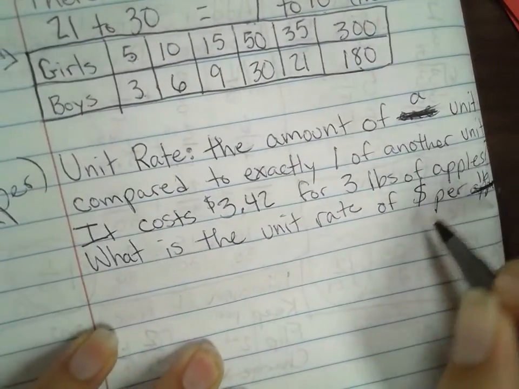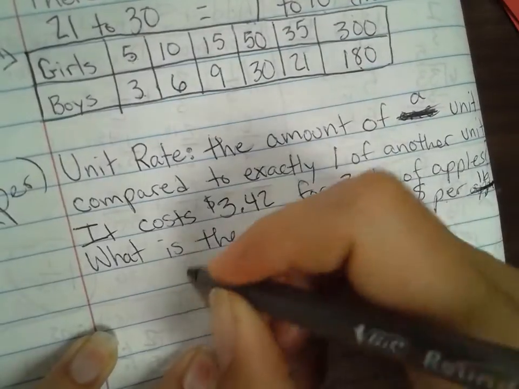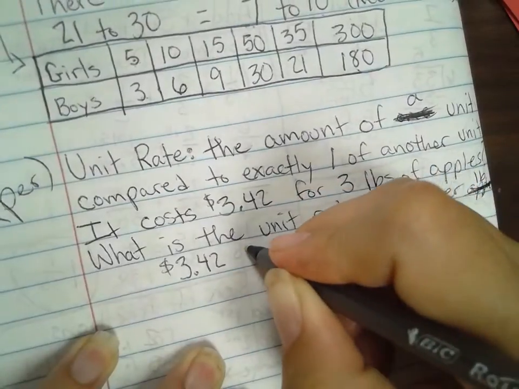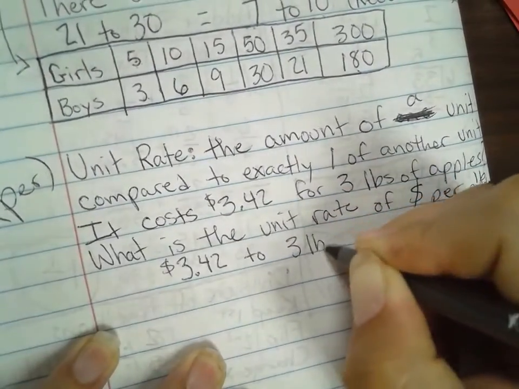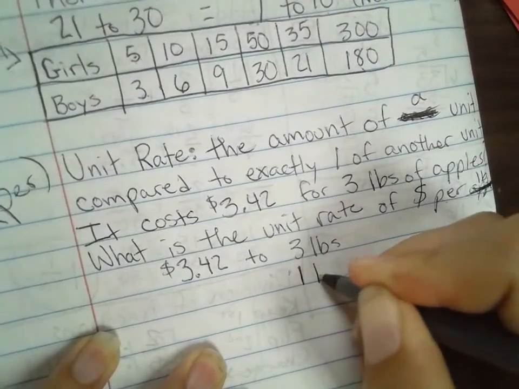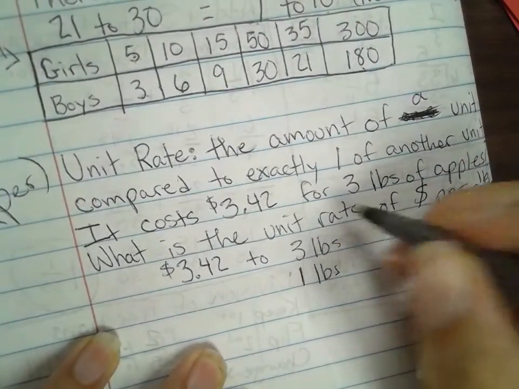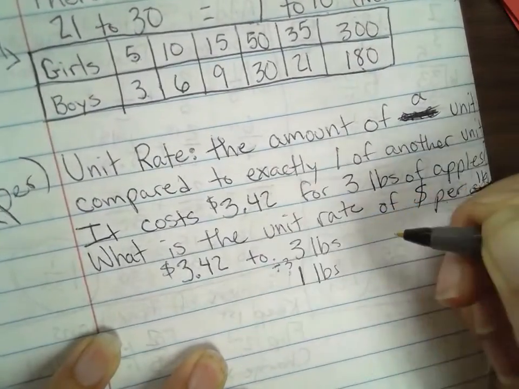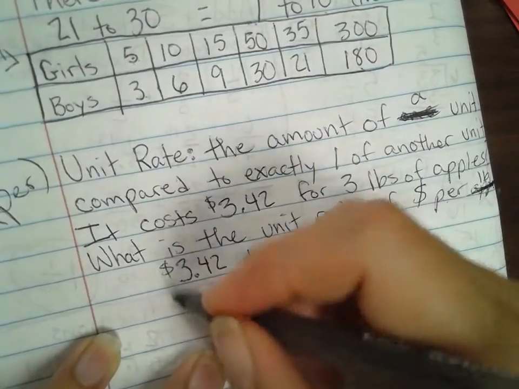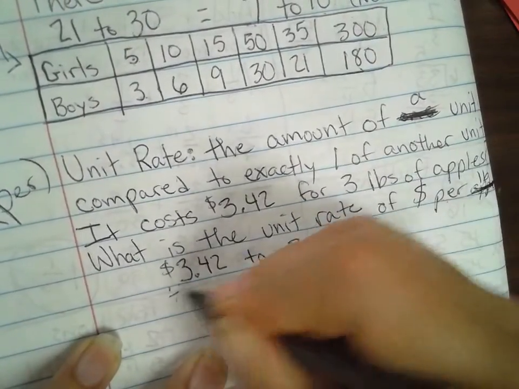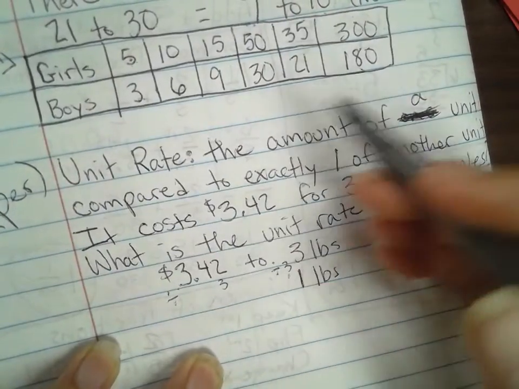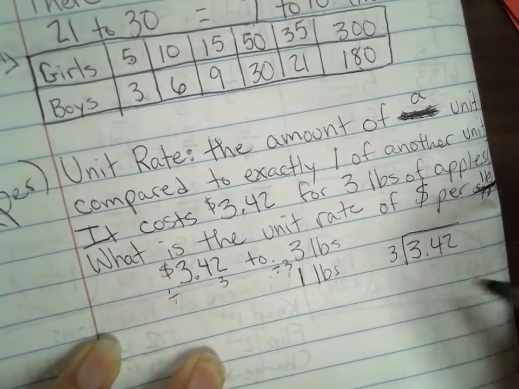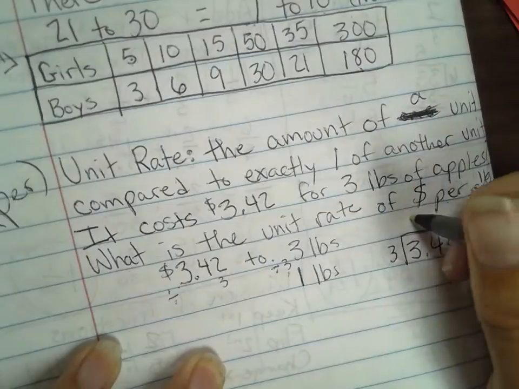So I'm taking this and I'm dividing it by this. So I have $3.42 to 3 pounds. Well, I want 1 pound. So what do I need to do to 3 to make it 1? I'm going to divide by 3. So if I divide $3.42 by 3, 3 goes into 3 one time.